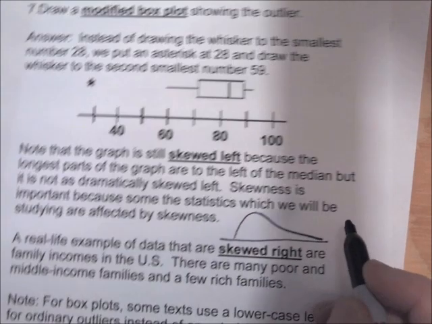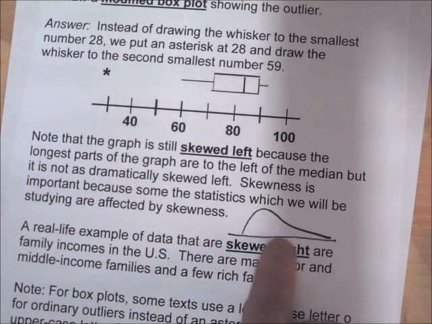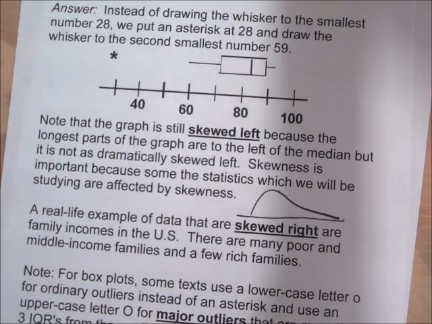So when you're deciding which statistic to look at, you want to take into account skewness. Some statistics are affected by skewness more than others, and for example, the median income is not going to be affected by skewness, but the mean income will be. So the mean income is probably more than what a typical person would earn. The median income would be a better indication of how much a typical person earns.